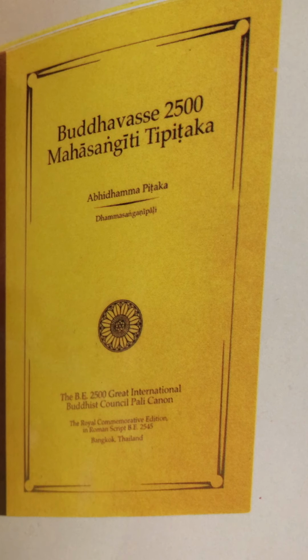Makati was found to be spoken amongst at least six creeds during the Buddha period, such as the teachers Purana Kassapa, Ajita Kesakambali, or Nigantha Nataputta. These creeds were using Makati as a spoken language.